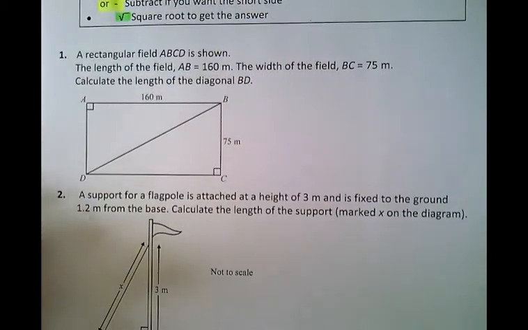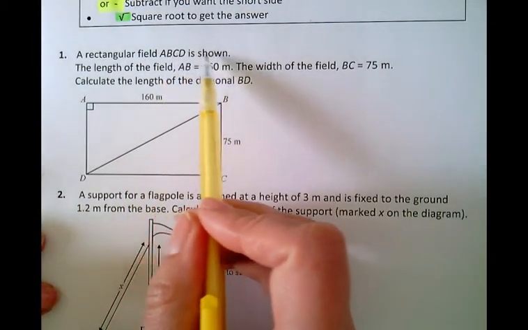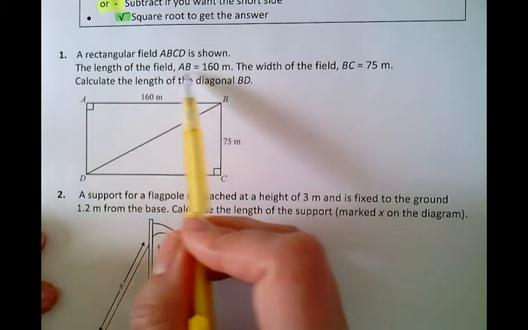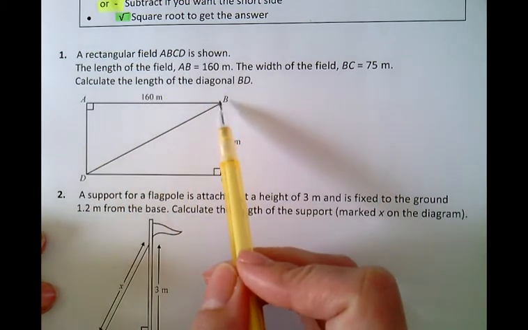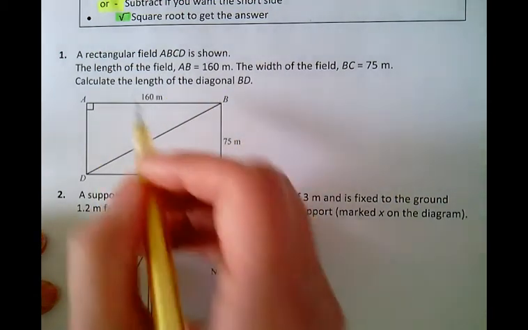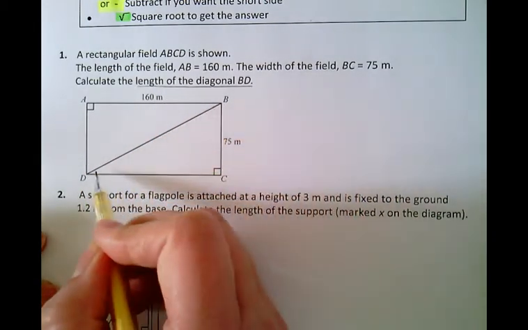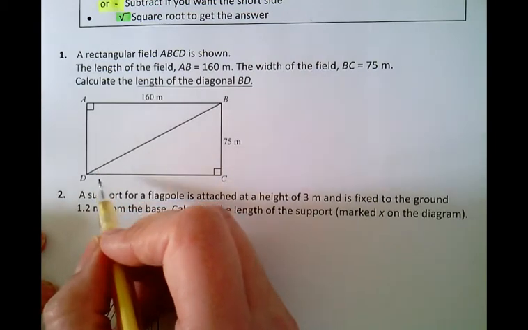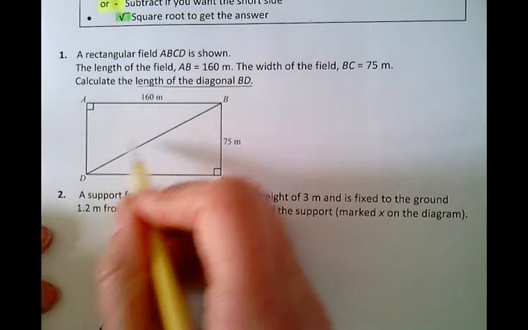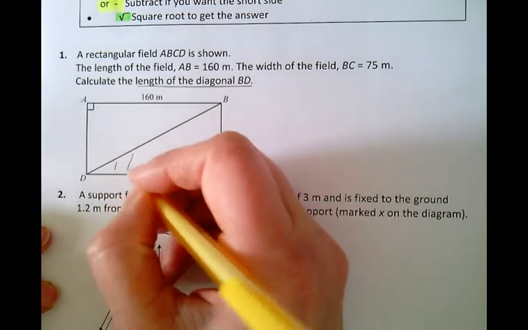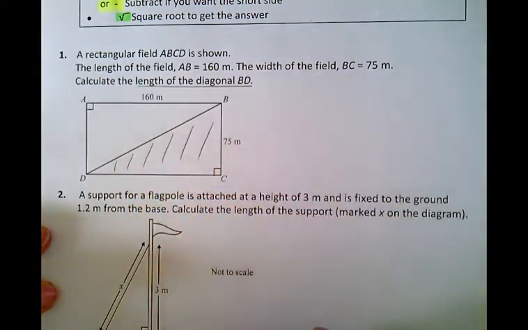So question 1, a rectangular field ABCD is shown. The length of the field is 180 metres and the width of the field is 75. Calculate the length of the diagonal BD. So they're wanting the length of this side. So first of all, the way they've got it split up with the diagonal there, you have got two right angle triangles.